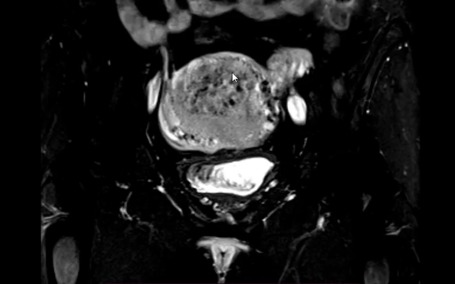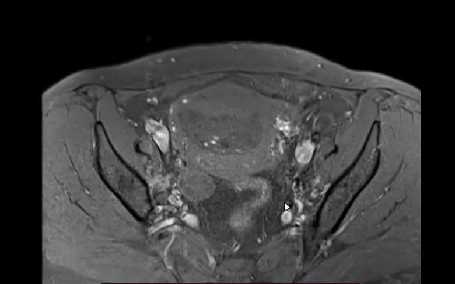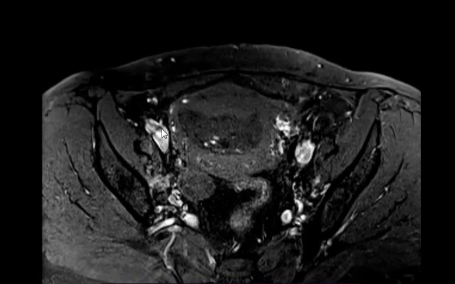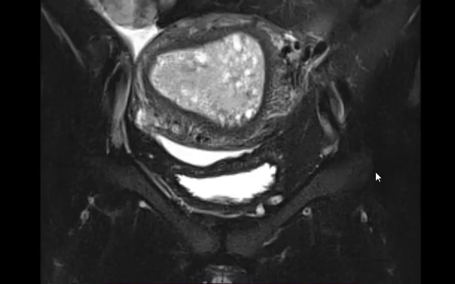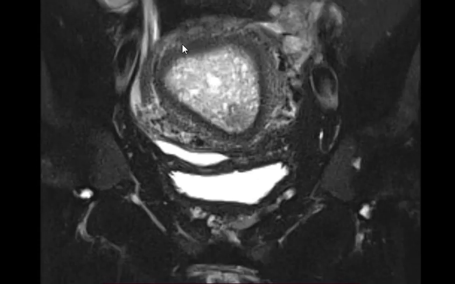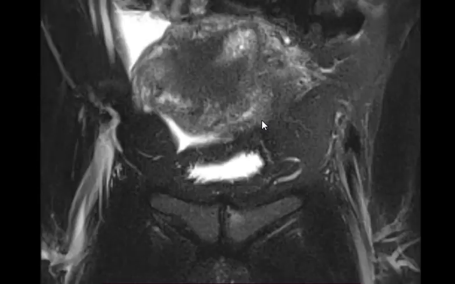So they should do a DNC and be sure whether it is a partial mole or complete mole, okay? See, this junctional zone is not really very well defined, especially at this area. While here it looks intact, okay, the junctional zone.